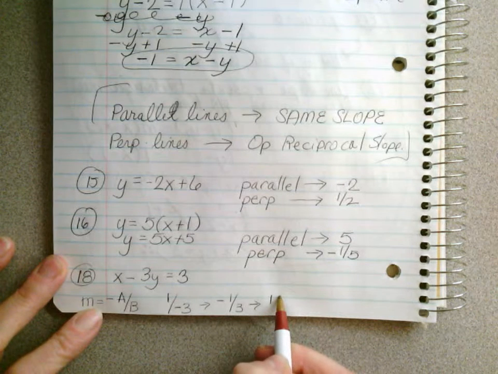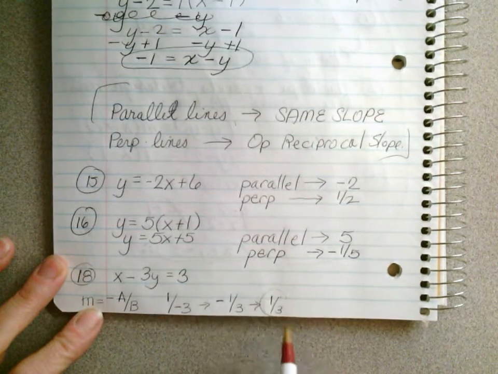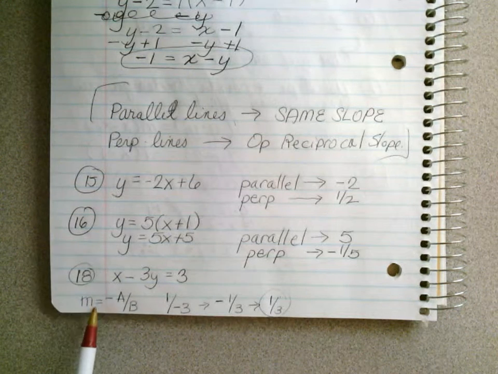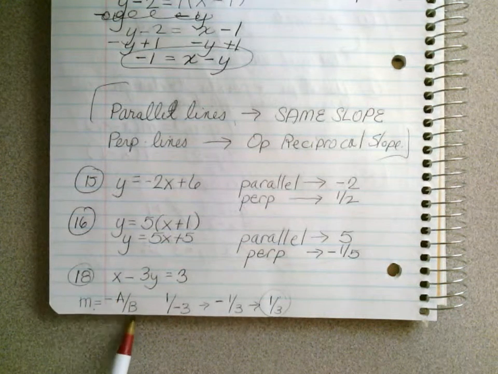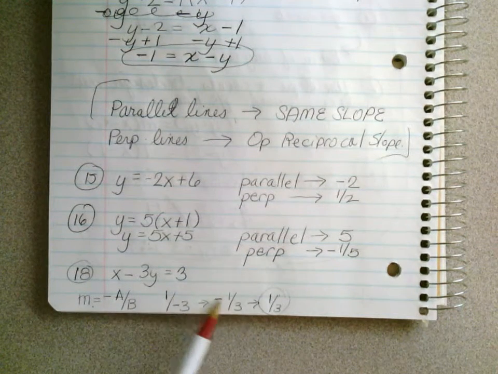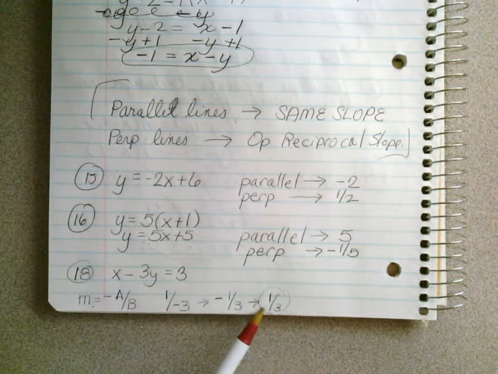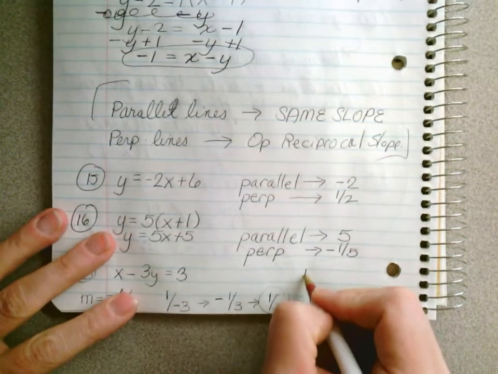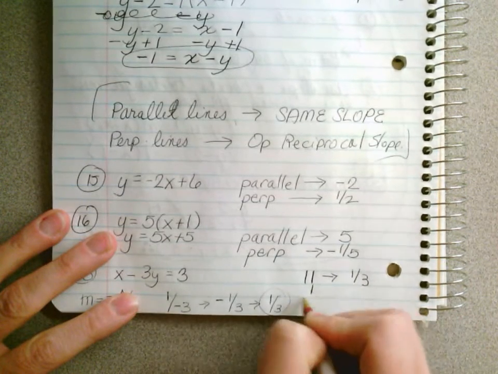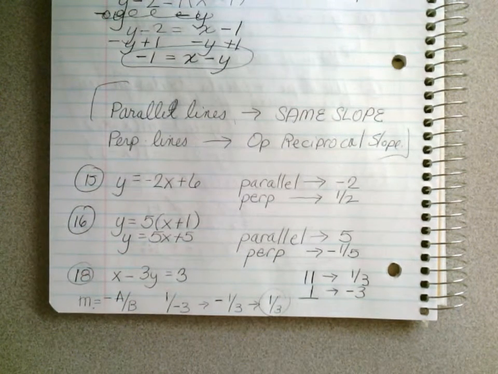Negative's opposite. Not reciprocal. Opposite. +1/3. Very good. So in this form, slope is the opposite of whatever a divided by b is. A divided by b is this, which I just rewrote. -1/3's opposite is +1/3. So a parallel line would be 1/3. A perpendicular line would be -3. Opposite, reciprocal.